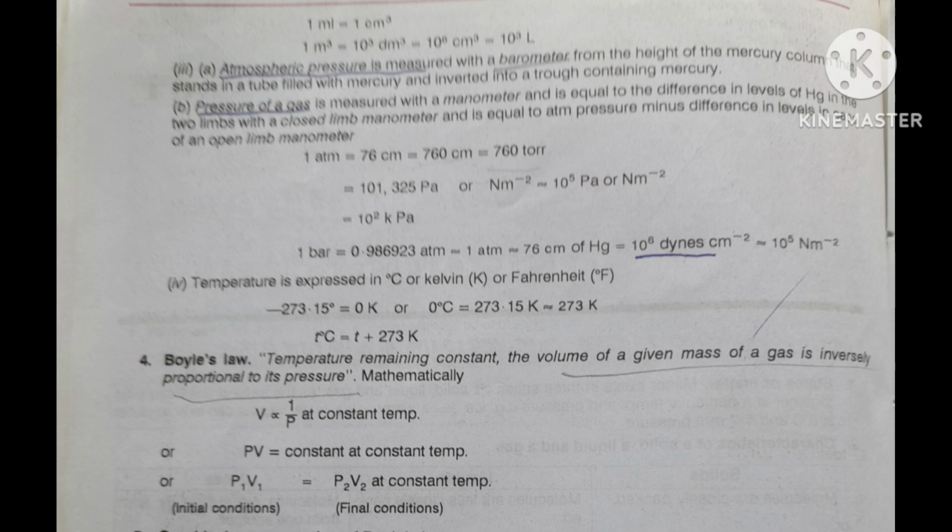expressing mass, volume, pressure and temperature of a gas. Some relations are there that I am discussing. Number of moles is equal to mass in grams divided by molar mass. I have discussed this many times. Further, how will you determine the mass of a gas?